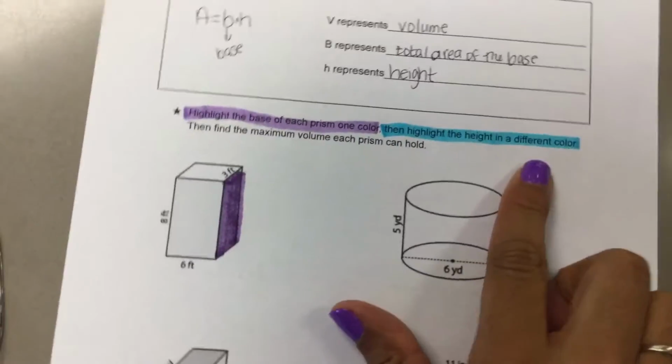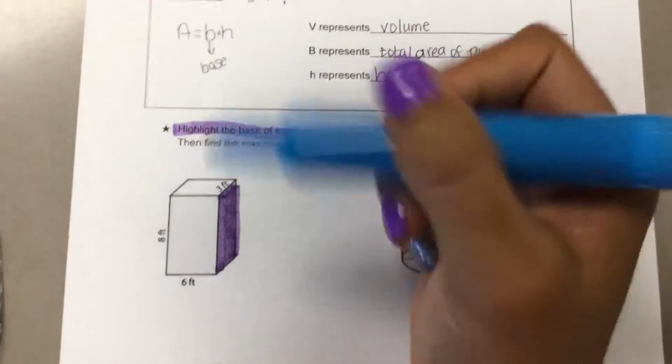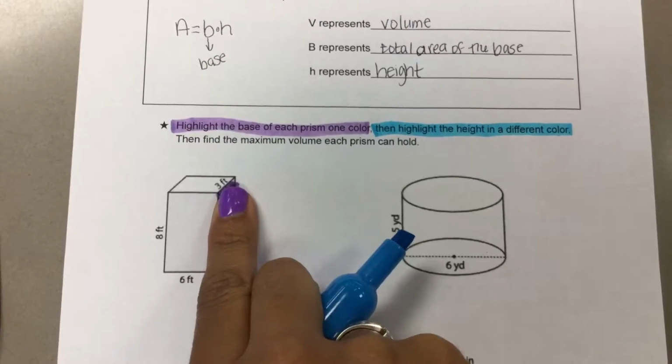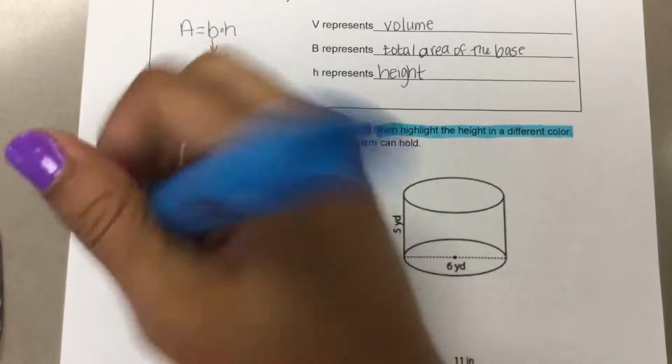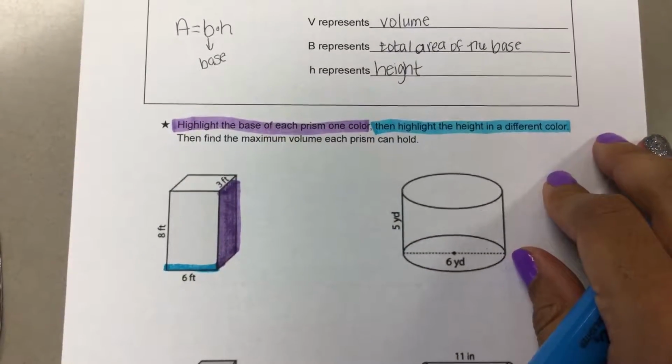Okay, the height is going to always be perpendicular, which means not going the exact same way. So since our rectangle goes this way, our height is going to go the opposite way. So this is going to be our height right here. Okay.